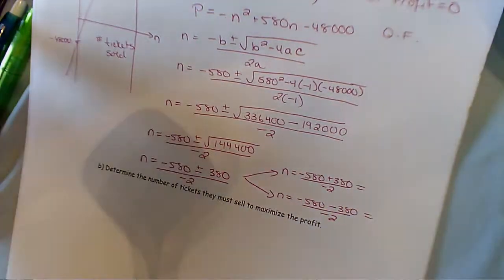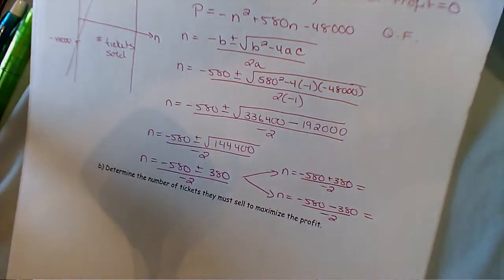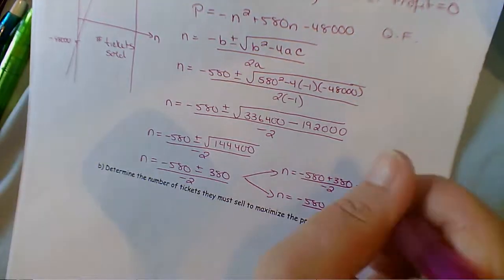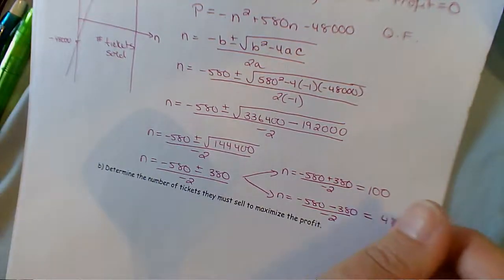All right, so negative 580 plus 380, okay, divided by negative 2 is 100. And the other one, negative 580 minus 380 divided by negative 2 is 480.